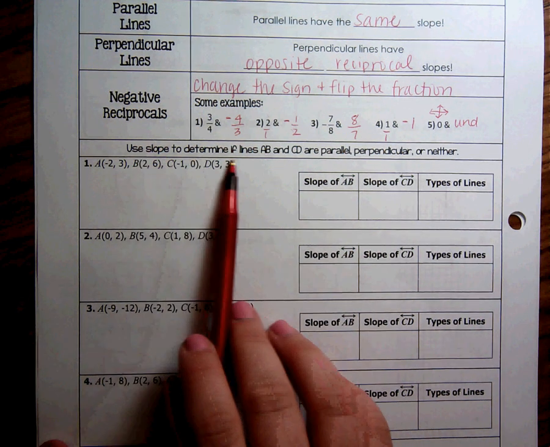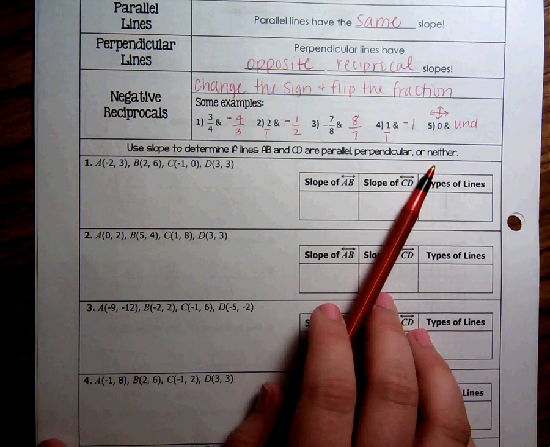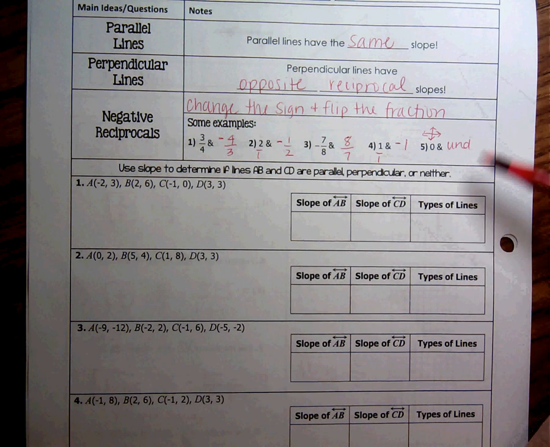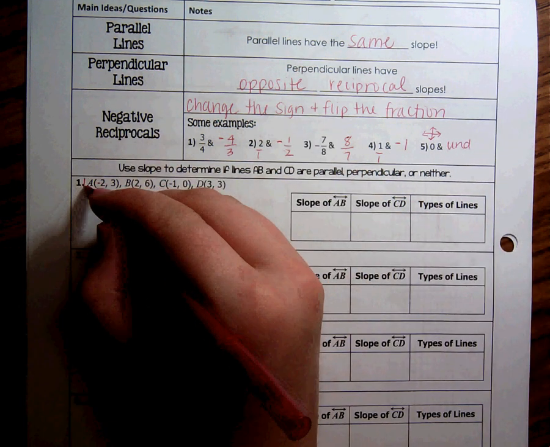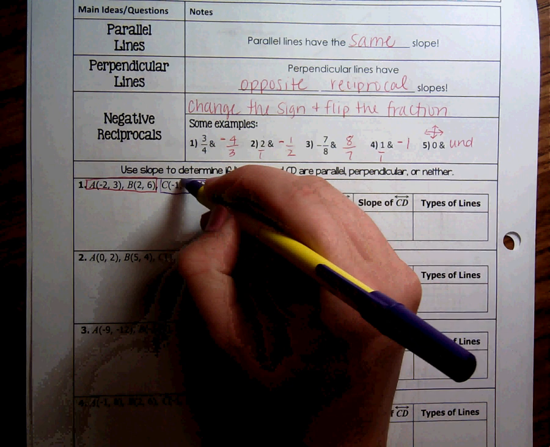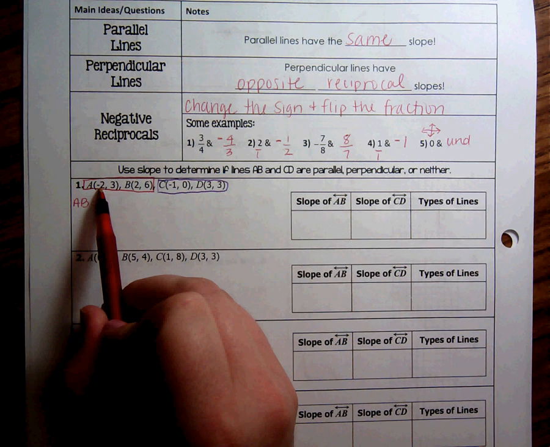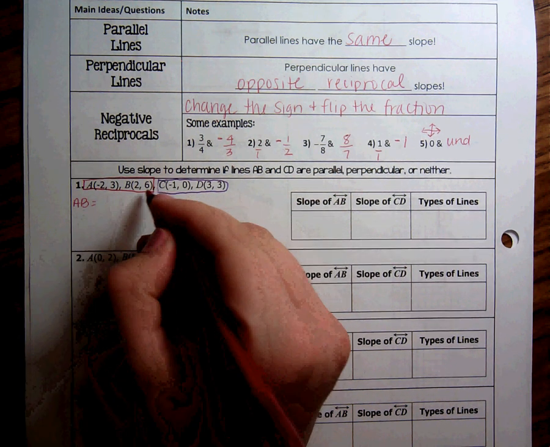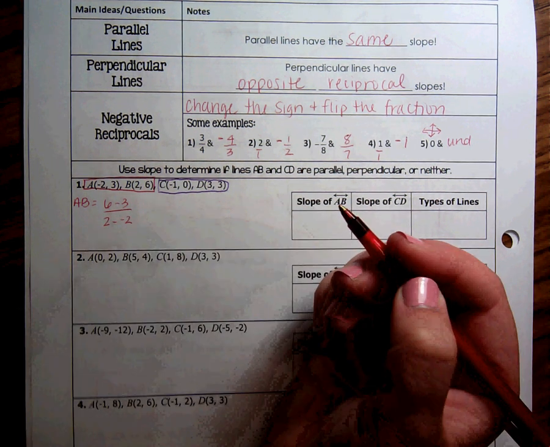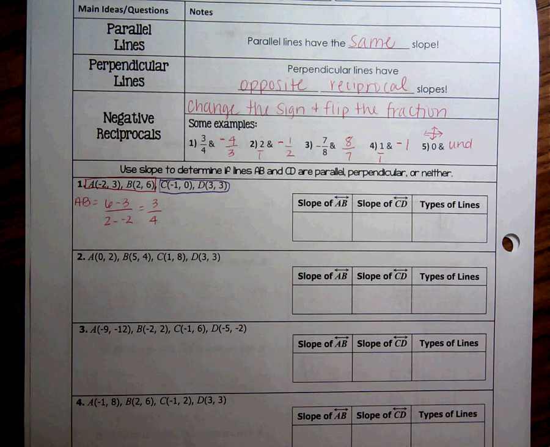So we want to determine if lines AB and CD are parallel, perpendicular, or neither. In order to figure that out, you have to know whether their lines are parallel, perpendicular, or have no correlation at all. So we're going to find the slope of AB, and then we're going to find the slope of CD and compare them. So if I want to do AB, this is my x1, y1, x2, y2. So I have 6 minus 3 all over 2 minus -2. So 6 minus 3 is 3, 2 plus 2 is 4. So the slope of AB is 3/4.